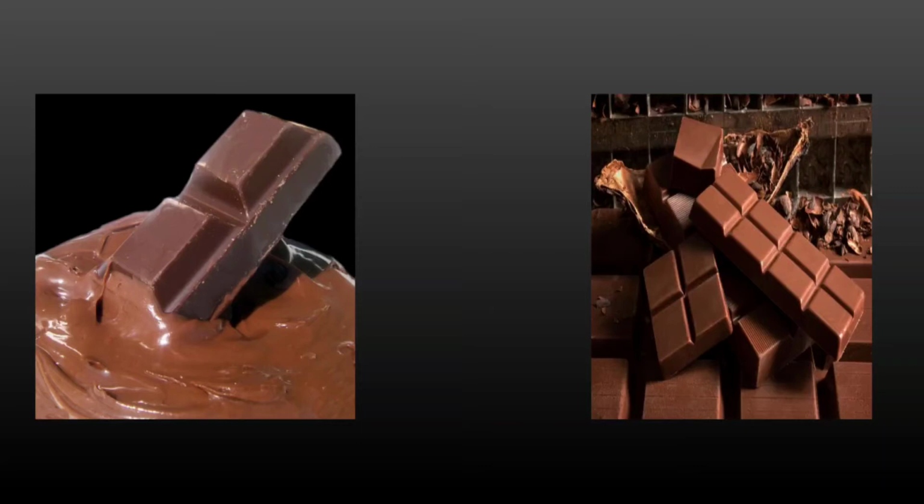Which one would you like to have? The smaller piece or the bigger piece? Obviously, you would like to have the bigger piece and you would open your mouth to eat the bigger piece of the chocolate or the bars of the chocolate.